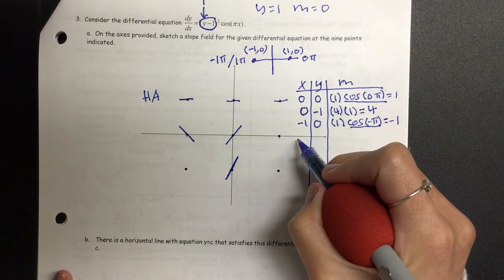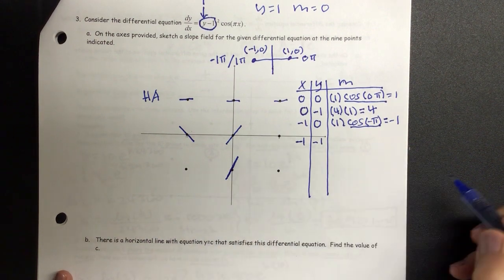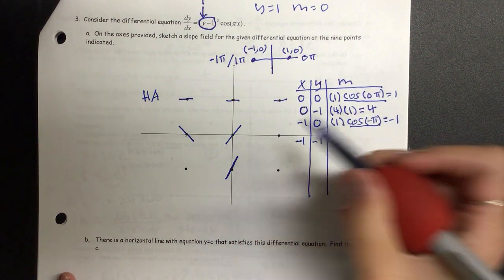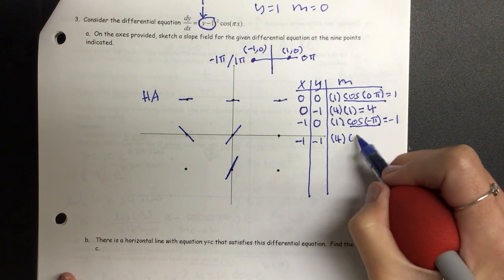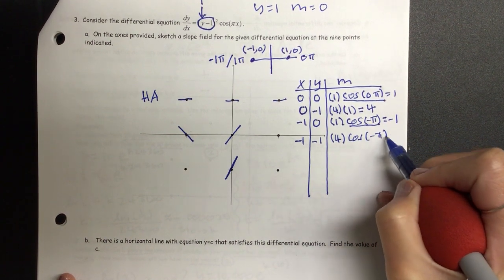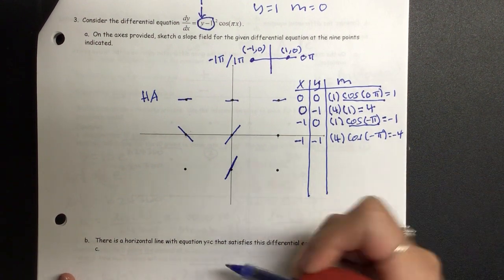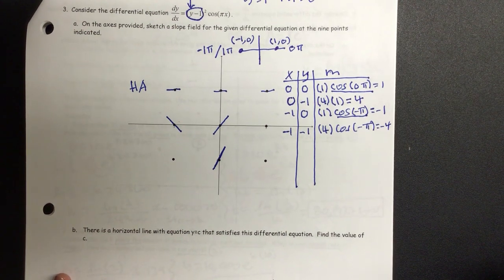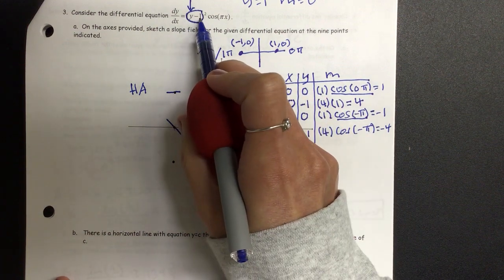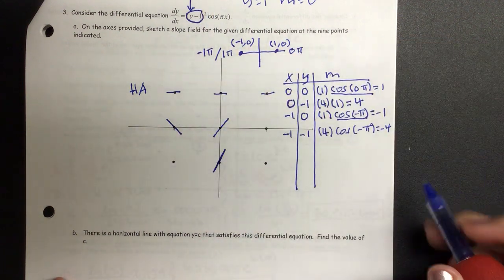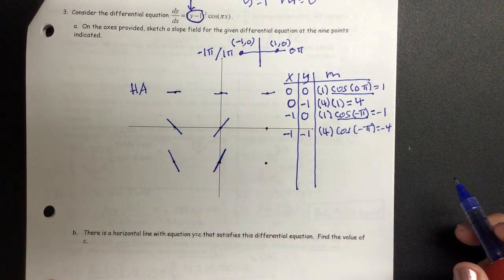And then let's test, which one do we not test? Negative 1, negative 1? We didn't test the positive one, silly. So we have, when I do negative 1 all squared, it's going to be 4. Cosine of negative pi. So that's going to give us what? Negative 4. What's that? Where'd the 4 come from? When I plug in negative 1 into this guy here, we get negative 1 minus 1 is negative 2. Negative 2 all squared is 4. So this one is right here. It's going to be negative 4, pretty steep, going down.